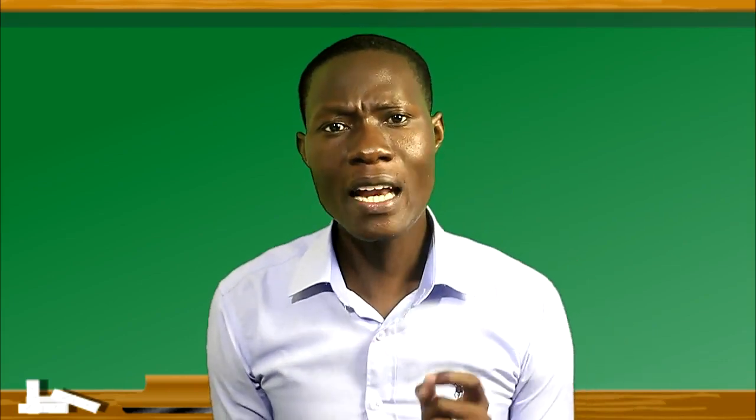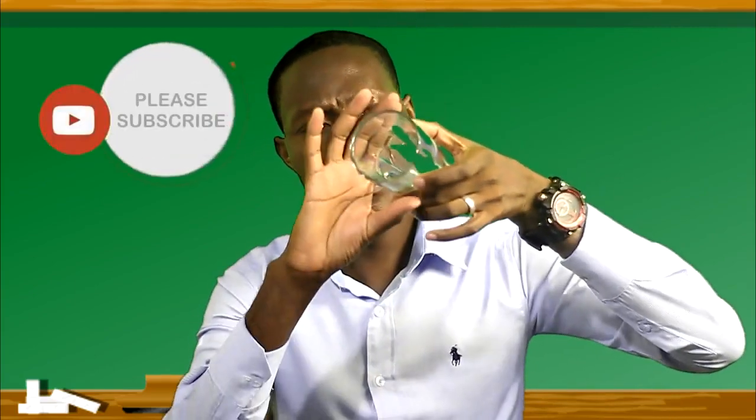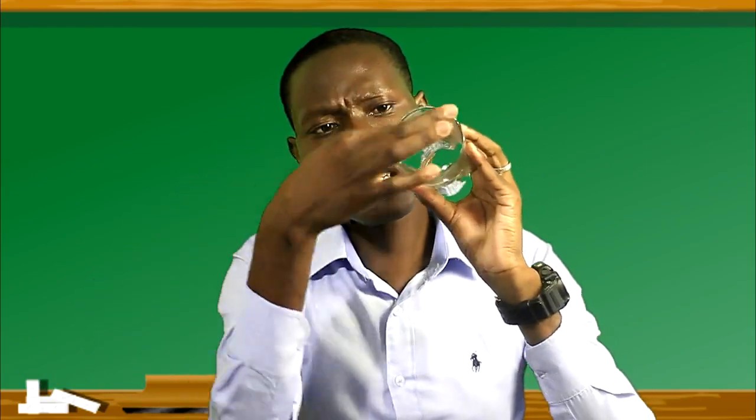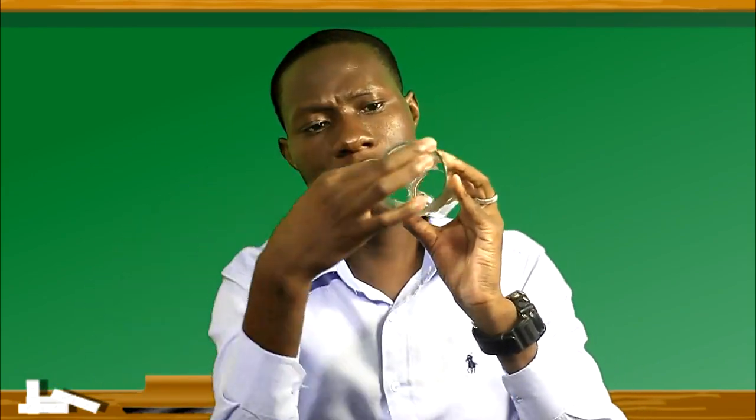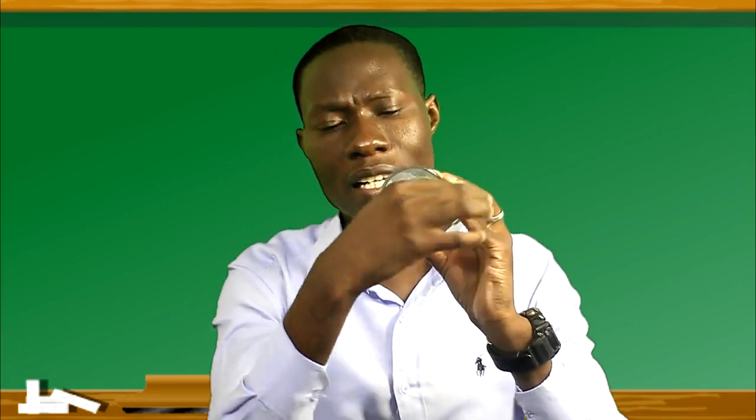When you go to your anatomy and physiology of the GIT or the digestive system, if this is an intestine, the opening there is going to be called the lumen. Then this is the wall of the intestine.